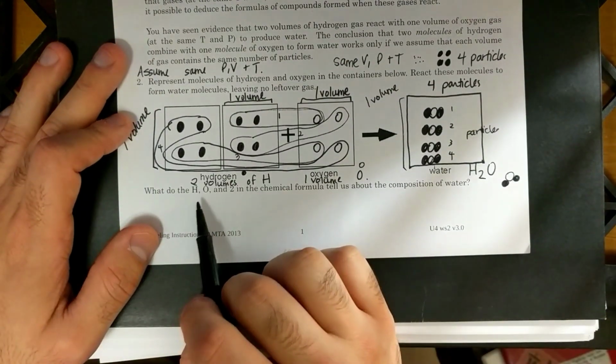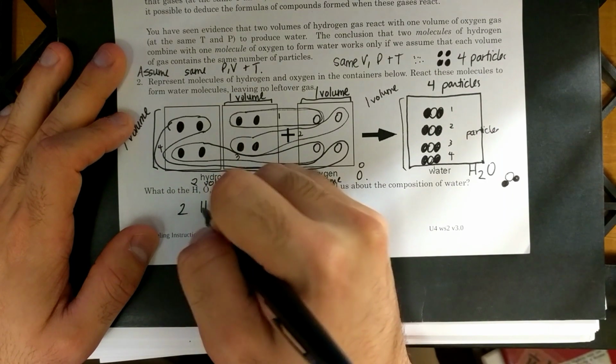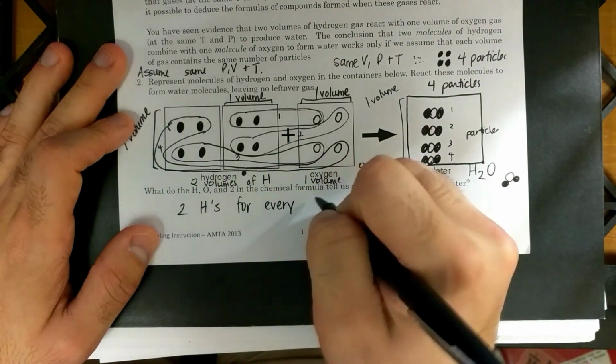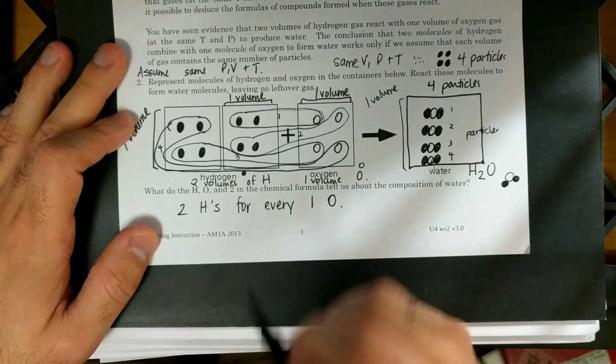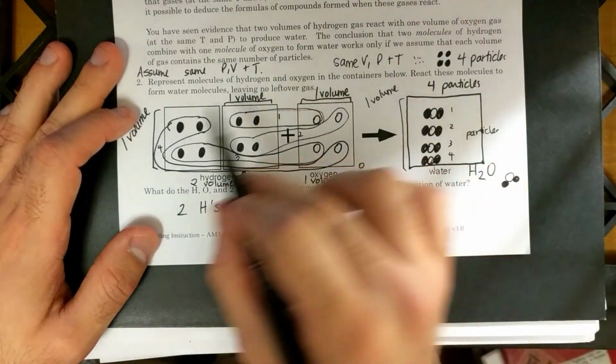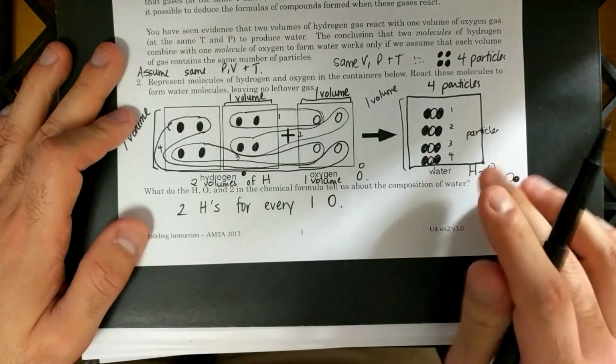And then again, what do the H, O, and 2 in the chemical formula tell you about the composition of water? There are 2 H's for every 1 O. And that is how we're going to do the rest of this worksheet. So when we get back, we're going to do more of this kind of grouping and coupling together to do chemical reactions.